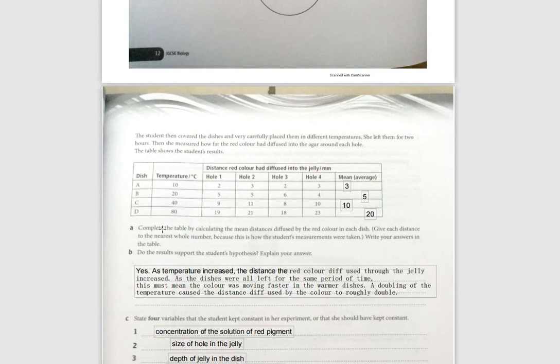So now, part A. Complete the table by calculating the mean distances diffused by the red color in each dish. Give each distance to the nearest whole number, because this is how the student's measurements were taken. Write your answers in the table. Now they give you one tip here. When a question asks you to give the average or the mean, your answer should be in the same format as the data in the question. Since all the data is in whole numbers, your answer should be a whole number. If it's one decimal place, your answer should also be in one decimal place.